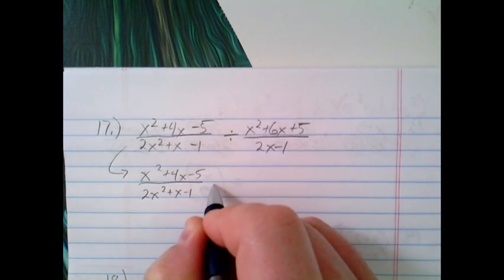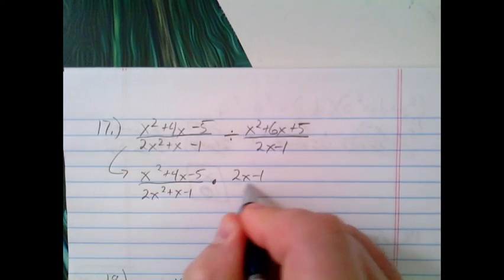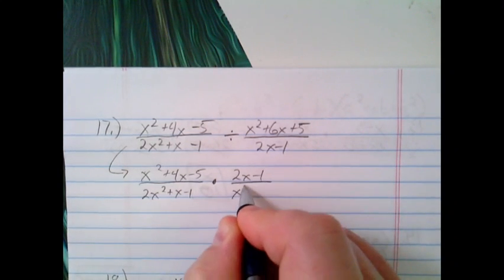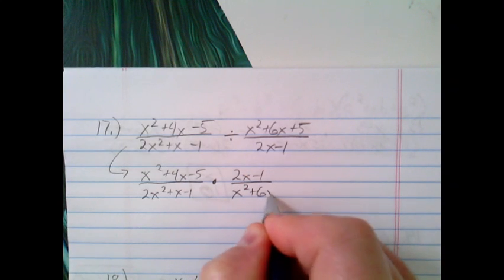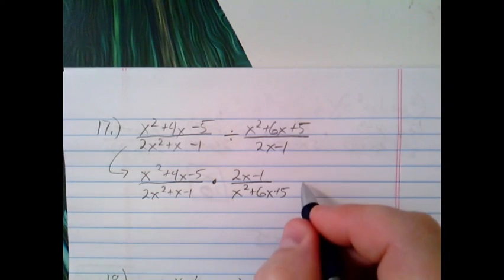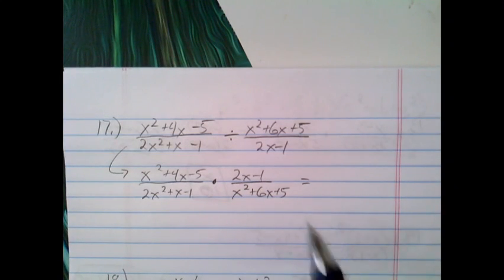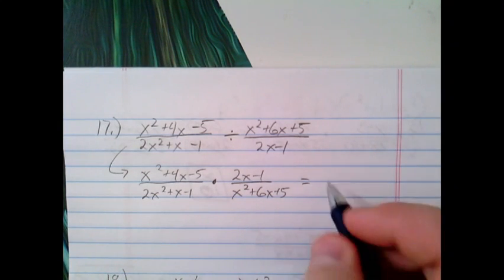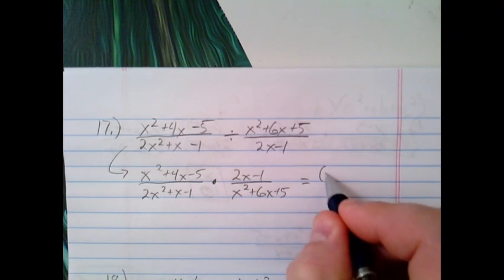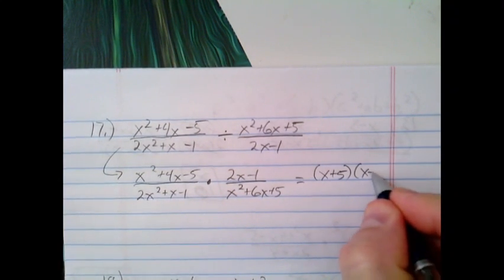So I'm just recopying the first fraction, but now I'll take the reciprocal here. Alright, let's see if we can factor. First fraction, let me see. Oh, I factored that one a moment ago, one similar to that. That's just x plus 5 times x minus 1.